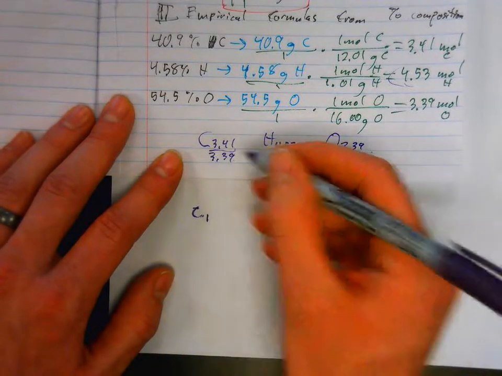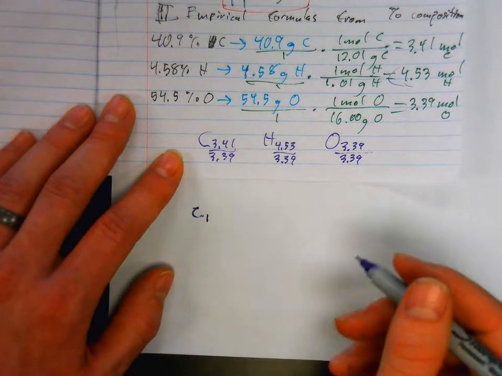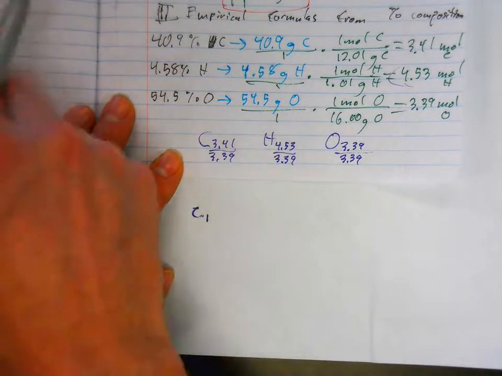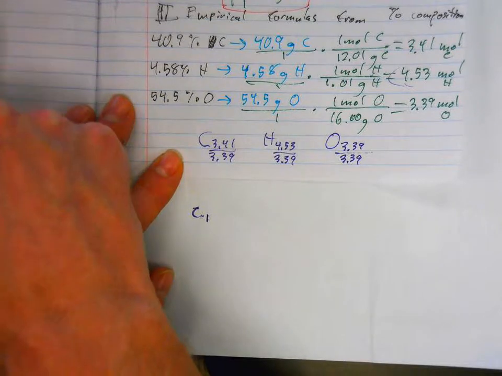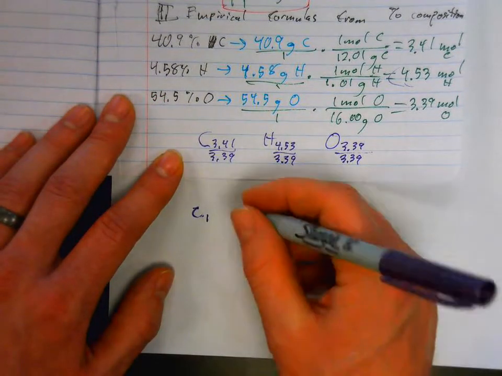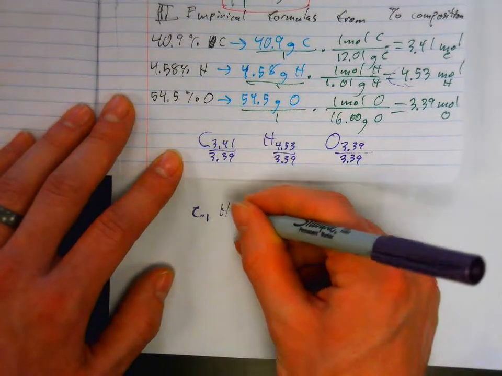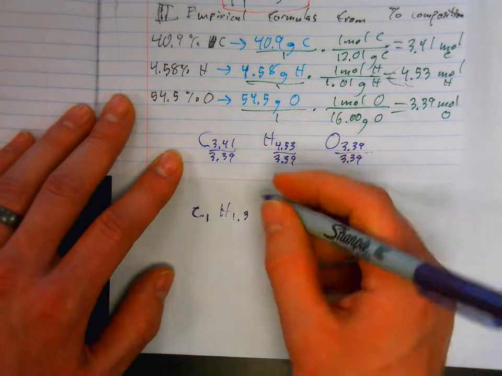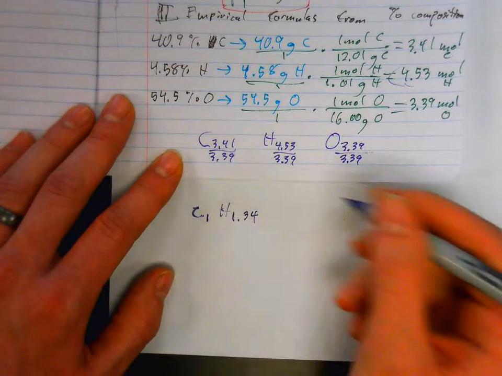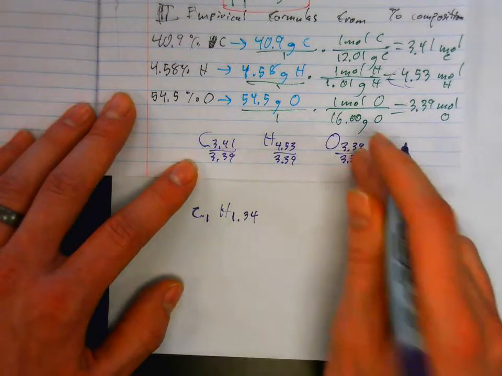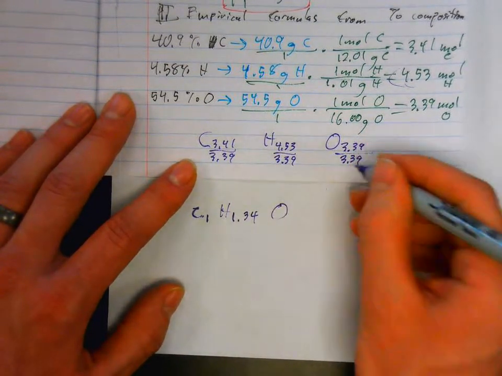The imperfections come from the fact these are measured numbers. Hydrogen, 4.53 divided by 3.39, gives us 1.34, and oxygen again makes a 1.